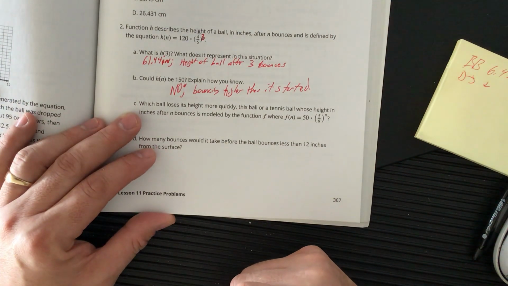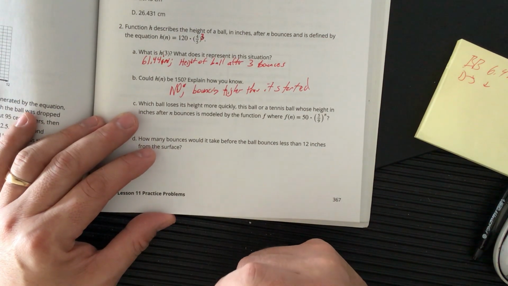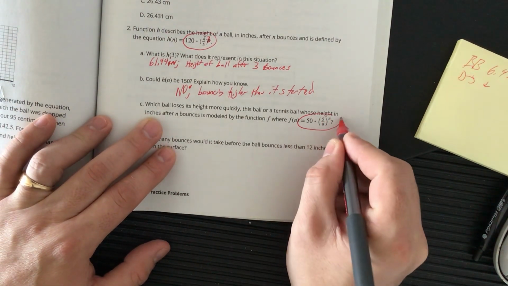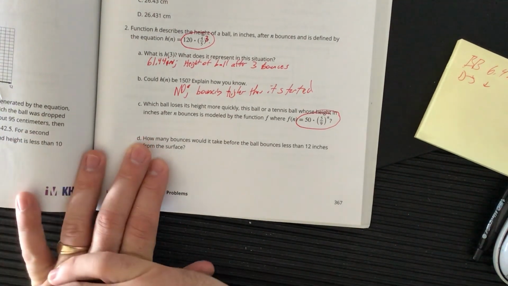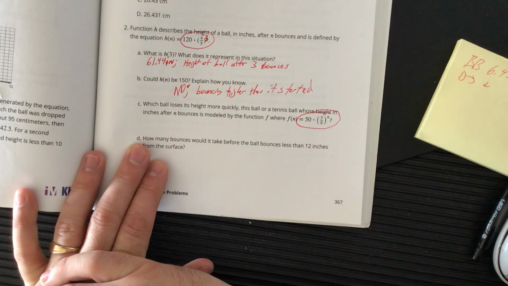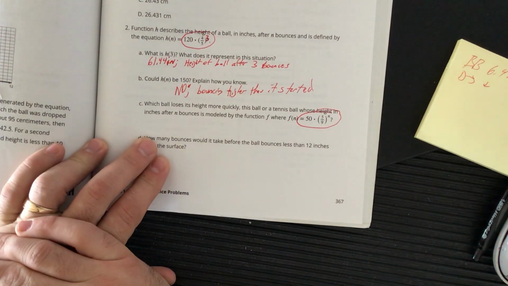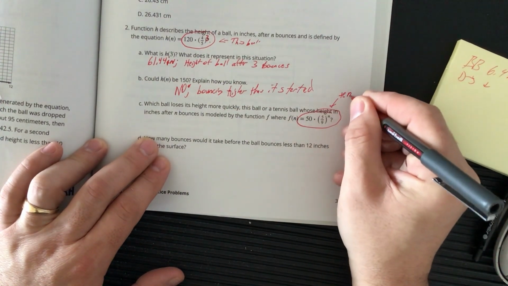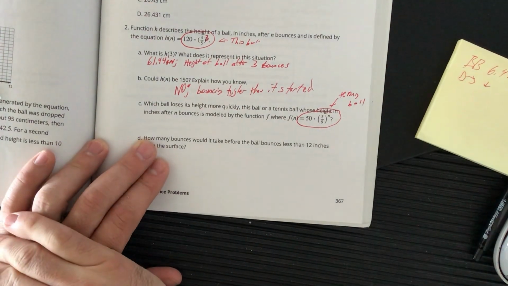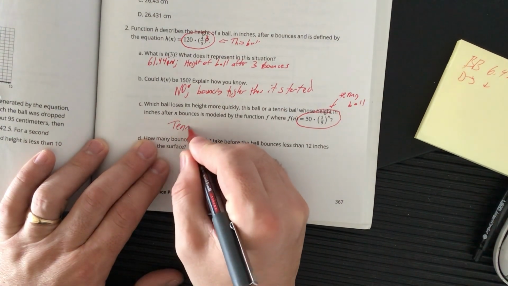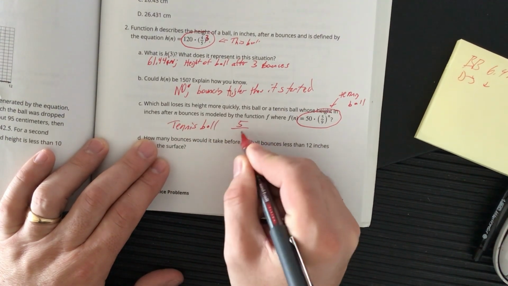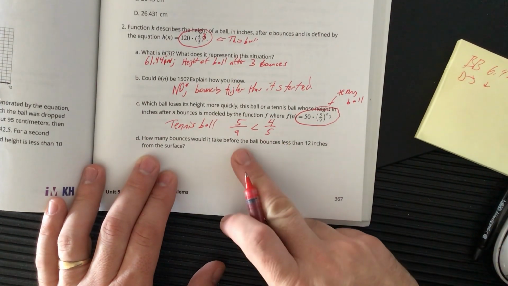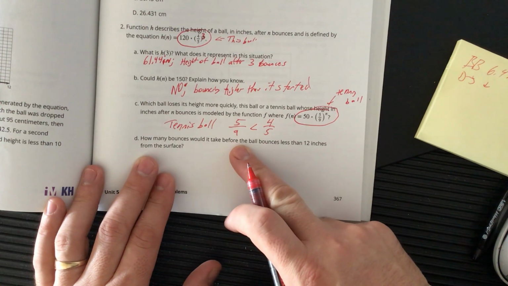C, which ball loses its height more quickly, this one or a tennis ball? So this one or this one? This ball. Wait. I think this would be this ball or tennis ball. Should be tennis ball, because 5/9 of its height is less than 4/5. You could put them into decimals. This is 80% of its height. This is, I don't know, 56-ish% of its height.